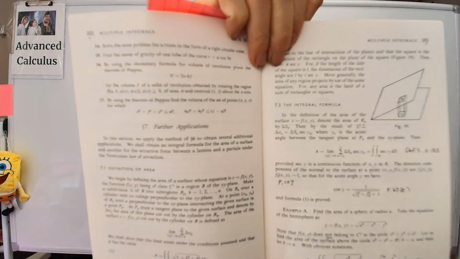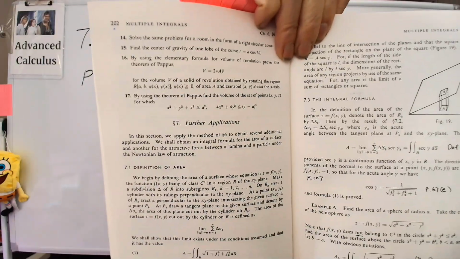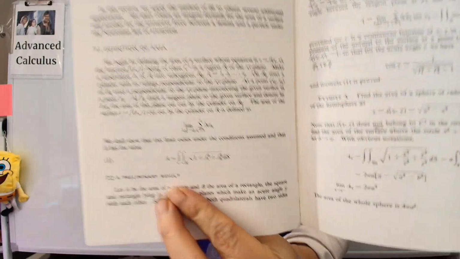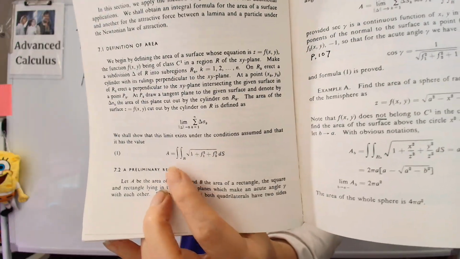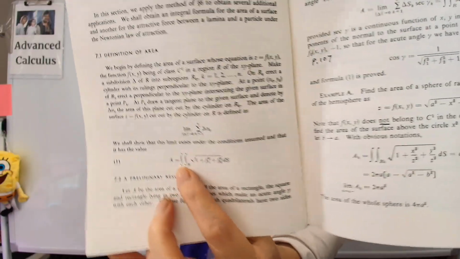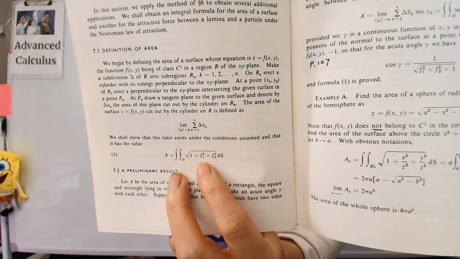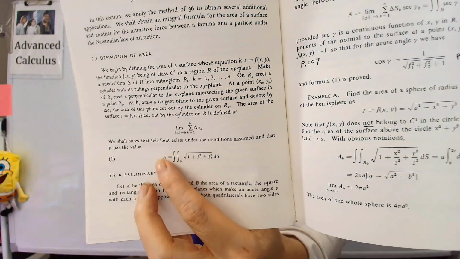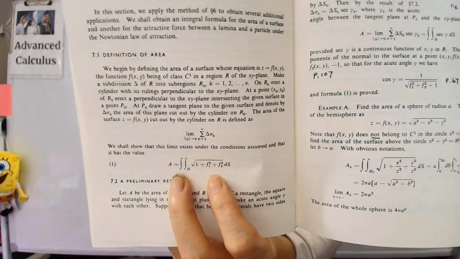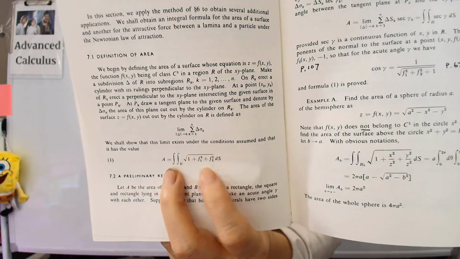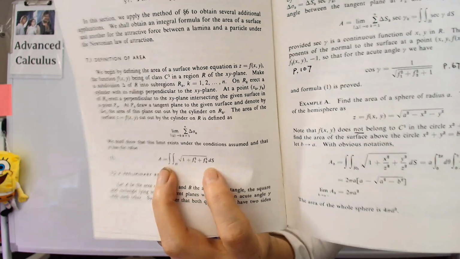This is page 202, and let me wait for the formula camera. Yes, here, there's 202. Look at this formula right here, which states that if you have an area on top that's defined by some function z equal to f(x,y), then the area in a small region, whatever it might be, is given by this formula right here: the square root of 1 plus f1 squared plus f2 squared, times ds.